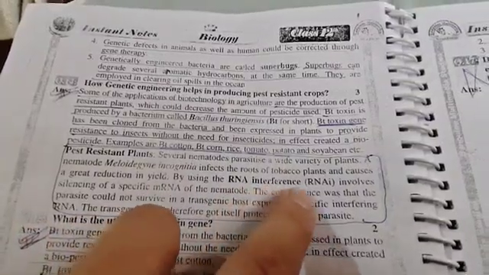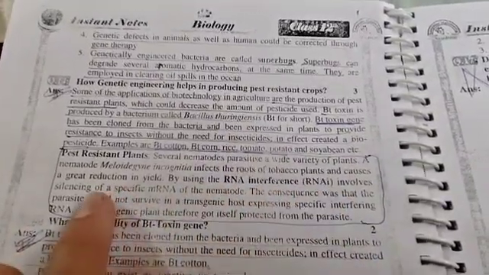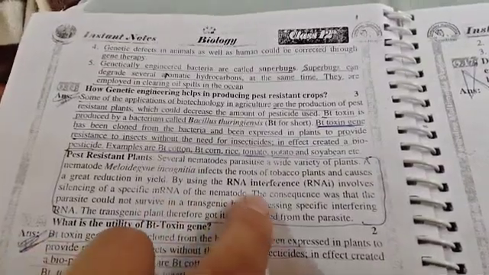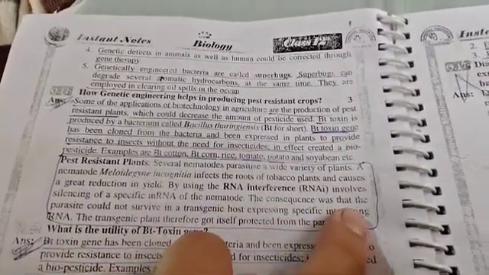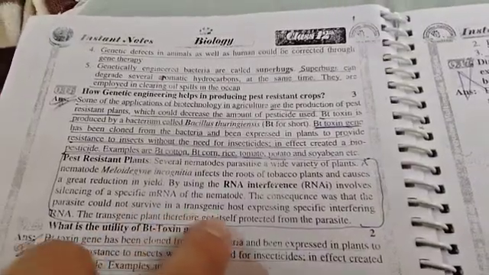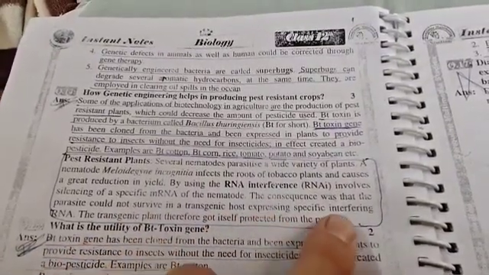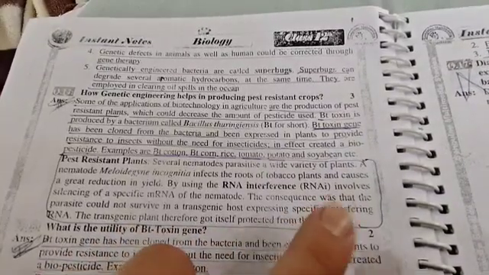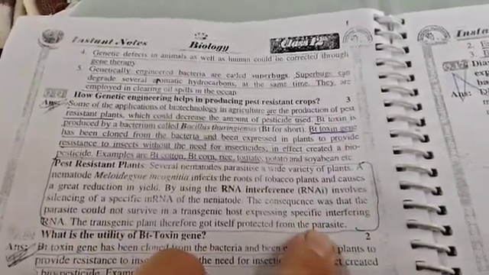By using RNA interference, RNAi involves silencing of a specific mRNA of the nematode. The consequence was that the parasite could not survive in a transgenic host expressing specific interfering RNA. The transgenic plant therefore protected itself from the parasite.